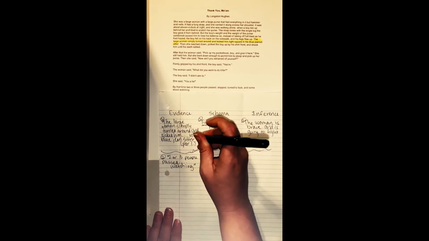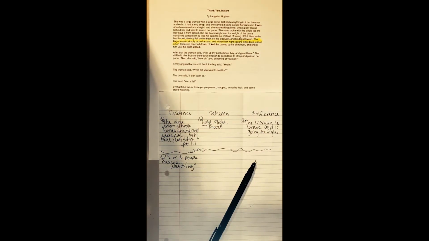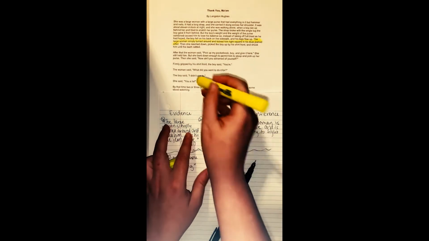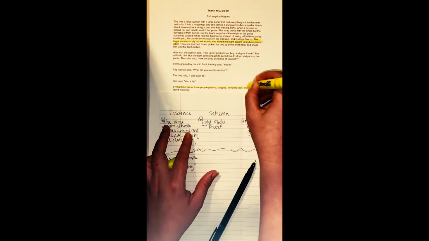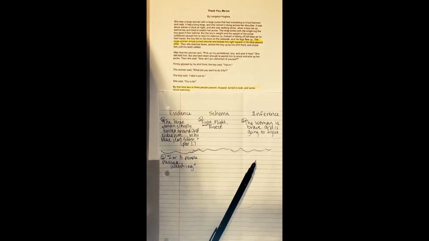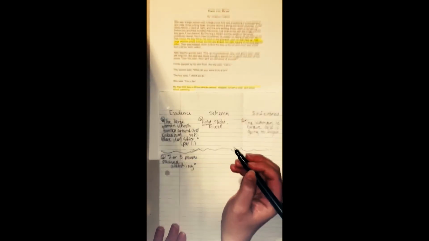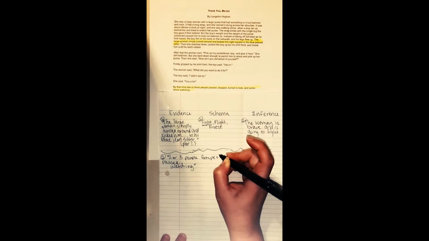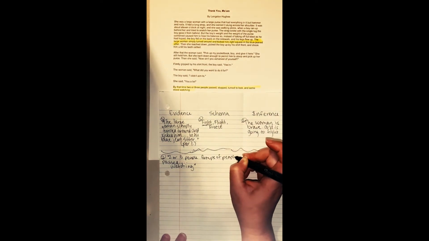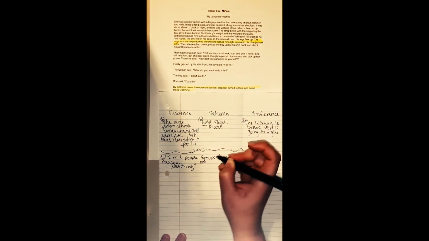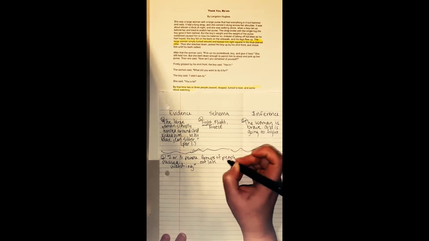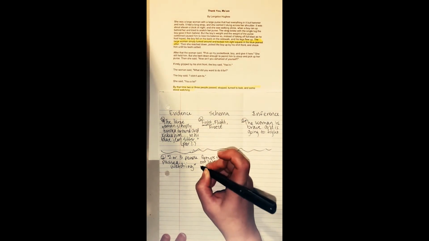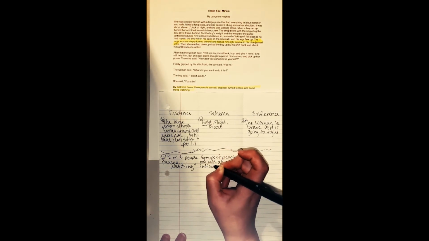So this is my quote. And again, I can mark it because I'm doing it on a printout. My schema tells me that groups of people out late at night indicates a city.